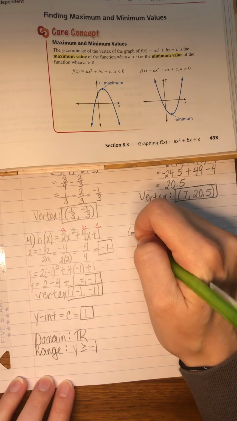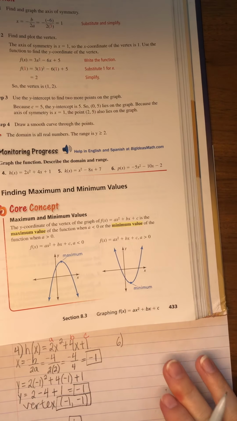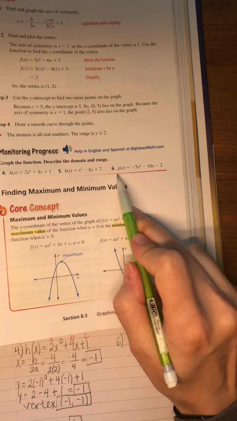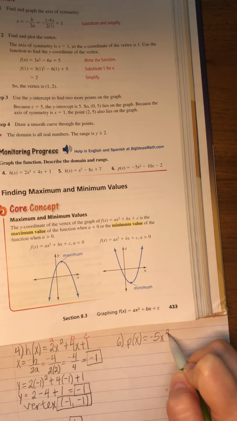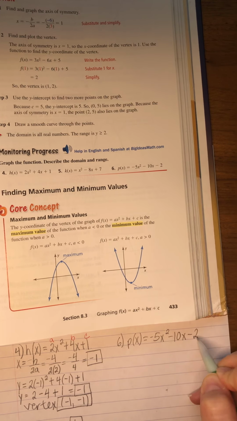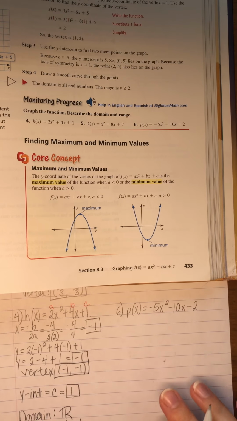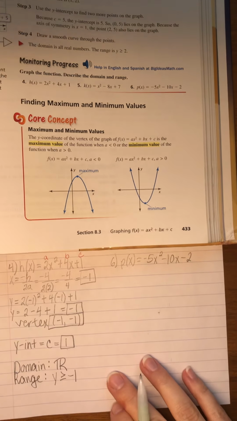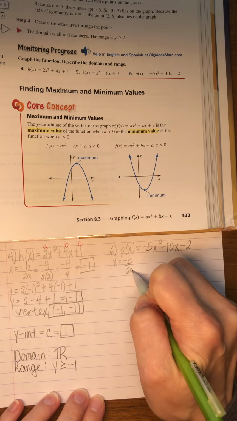We're going to do number 6, Monitoring Progress 6 from the textbook. So let me write down the equation. Here it is, p of x equals negative 5x squared minus 10x minus 2. Let's start off the same exact way here. We're going to find the axis of symmetry and the vertex. So x equals the opposite of b over 2a.